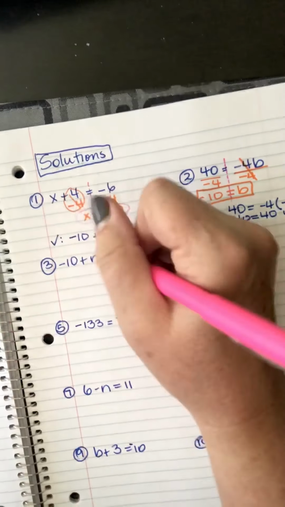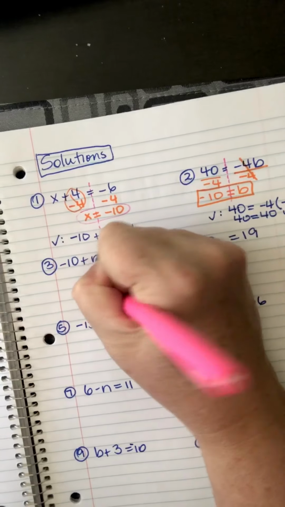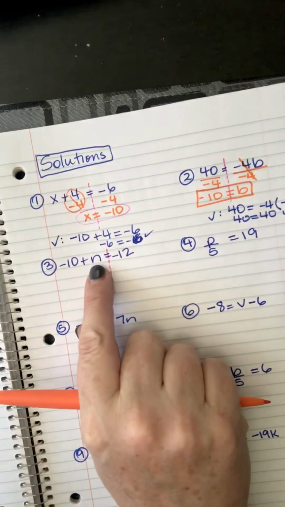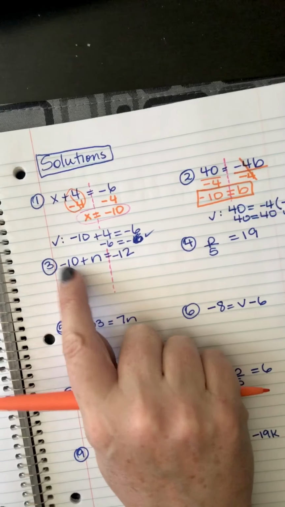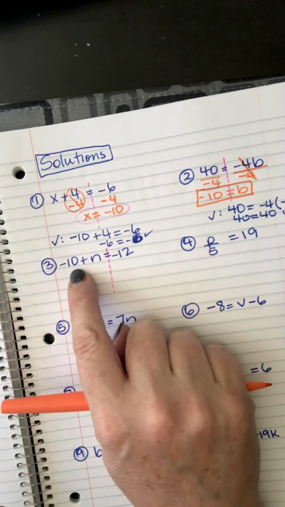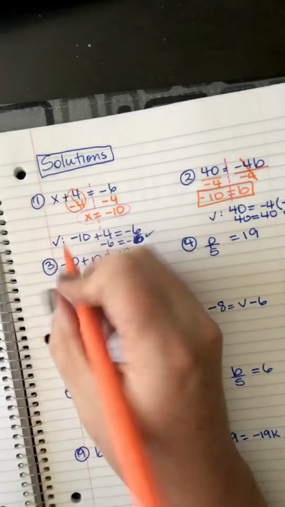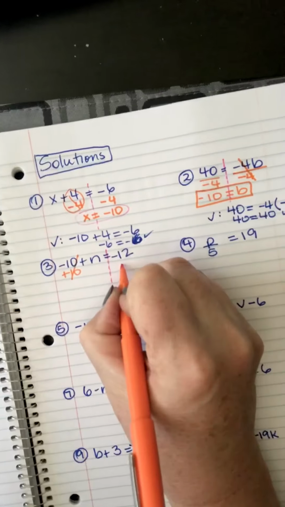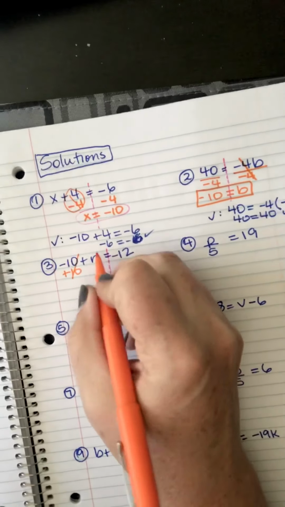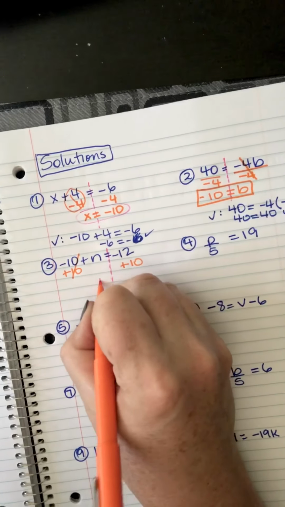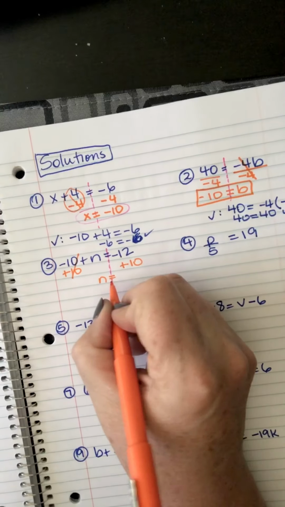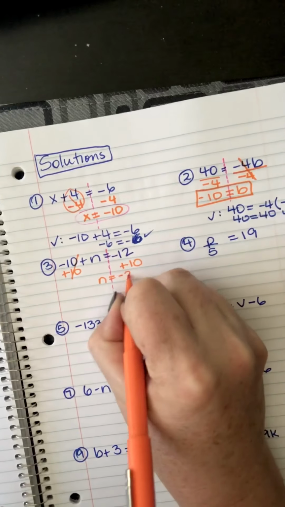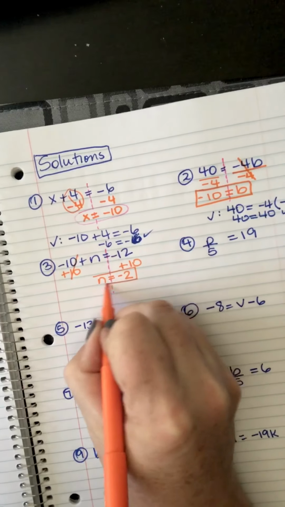Question number 3, divide left side and right side. Find your variable. Here it is. Get rid of that negative 10. How can I make that negative 10 0? So negative 10 plus 10 makes 0. If I do it to one side, I have to do it to the other. All I have left on the left side is n. Line up your equal signs. On the right side, I have negative 12 plus 10 is negative 2.